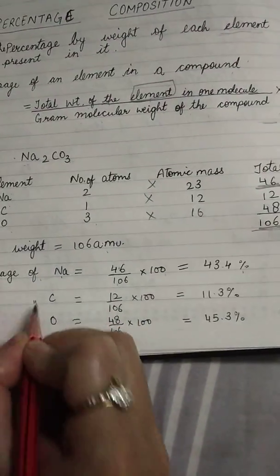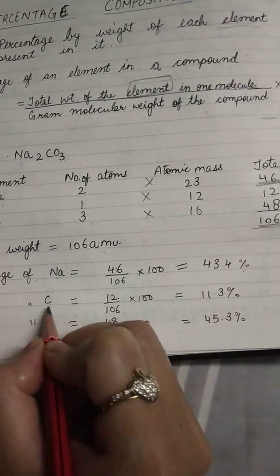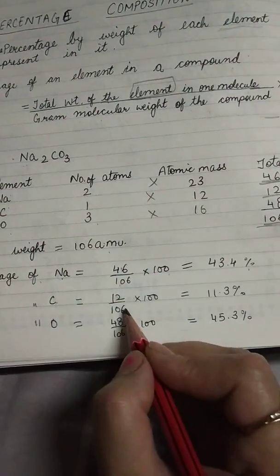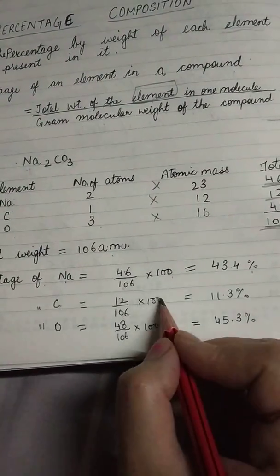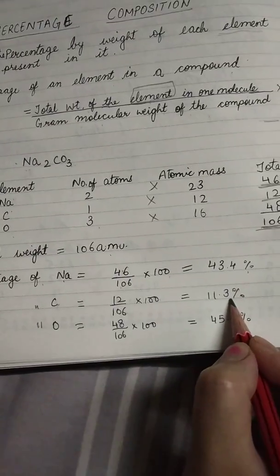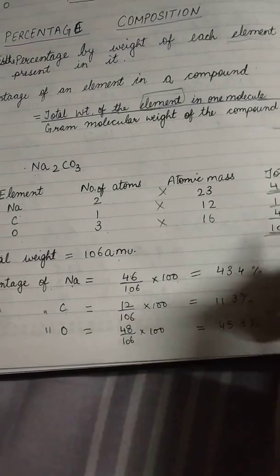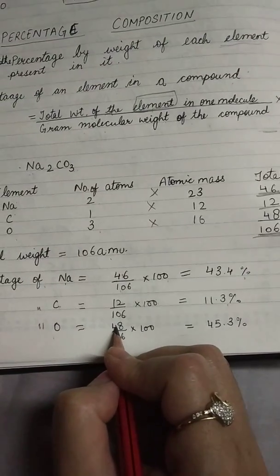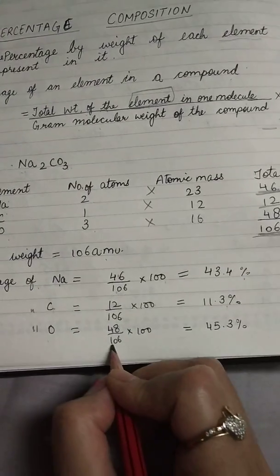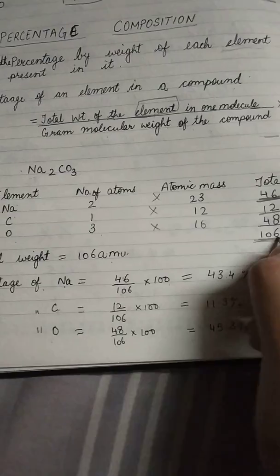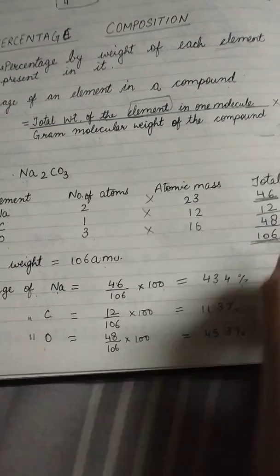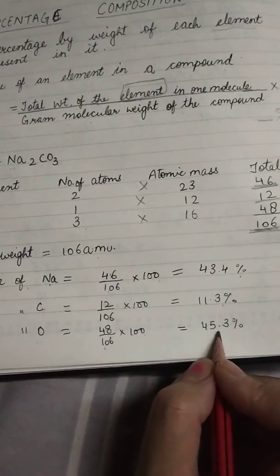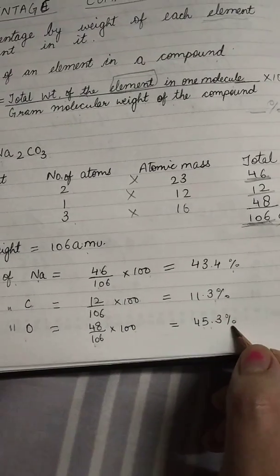Percentage of carbon: what was the weight? 12, that we have written, divided by total 106 into 100, that is 11.3%. Again, for oxygen, 48 is the atomic mass, divided by the gram molecular weight, that is 106 into 100, and it comes out to be 45.3.